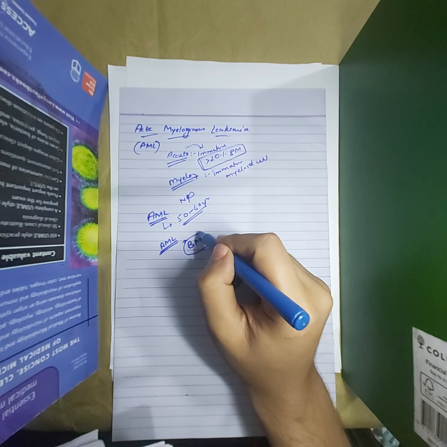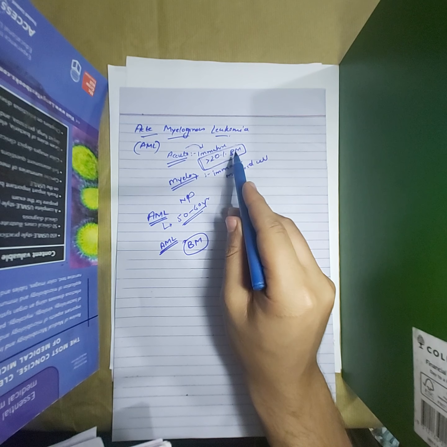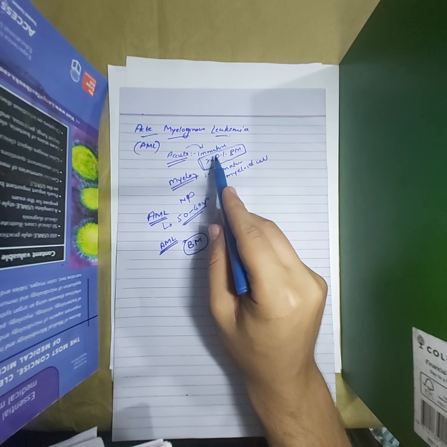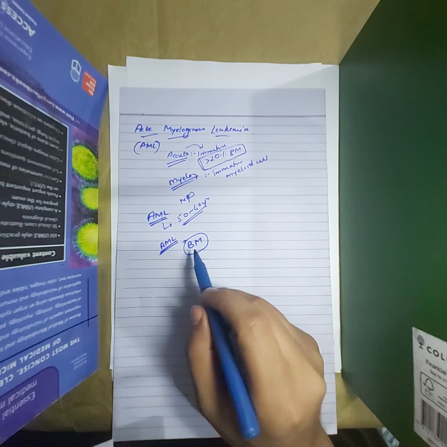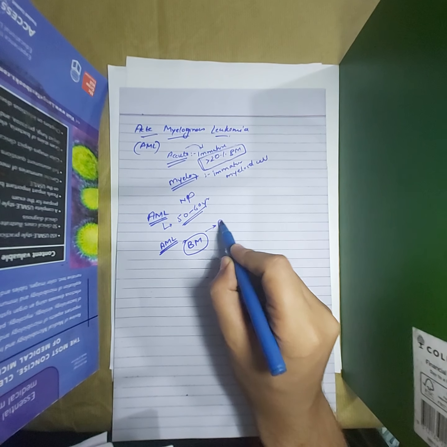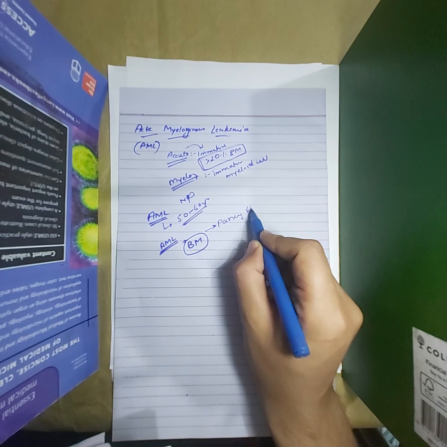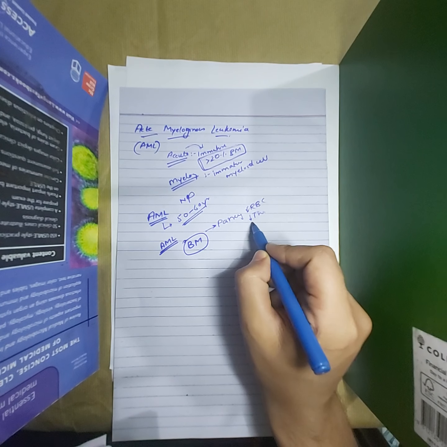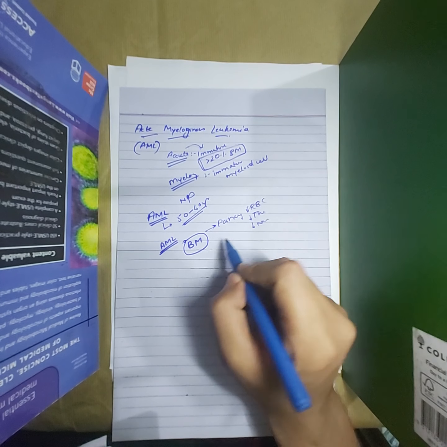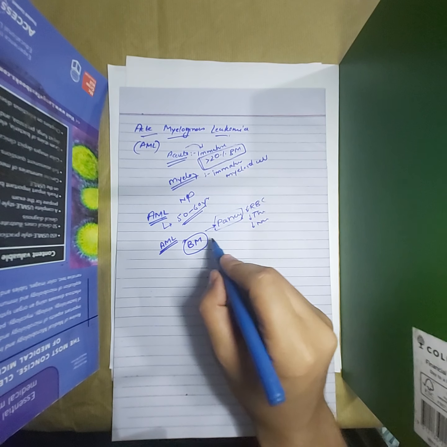The failure of the bone marrow means there are more immature myeloblast cells, immature myeloid cells in the bone marrow. So there will be pancytopenia, meaning a decrease in RBCs, thrombocytes, and also neutrophils. So the person will present with pancytopenia.